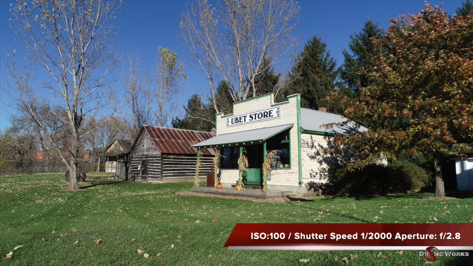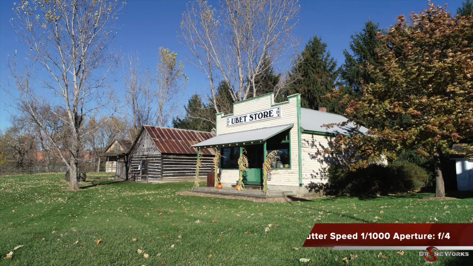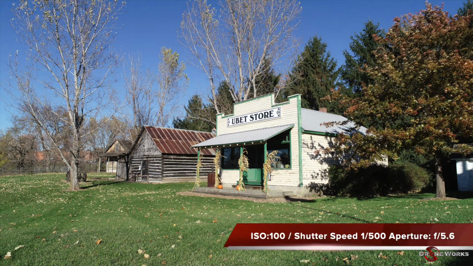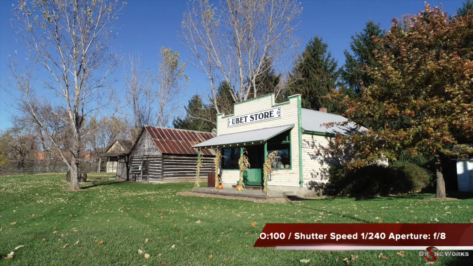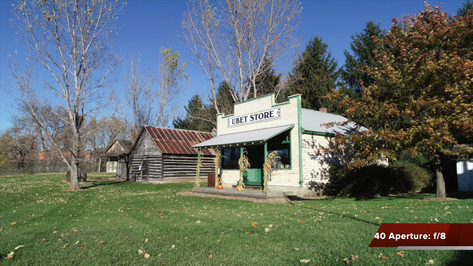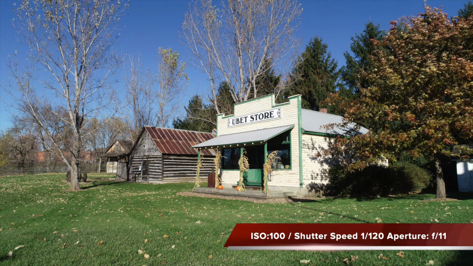These photos show what happens when you properly make changes in the camera settings. In each photo, ISO was maintained at 100, the aperture was closed one stop, and the shutter speed was slowed by one stop to offset the aperture change. Proper exposure was maintained for all the photos with these changes.